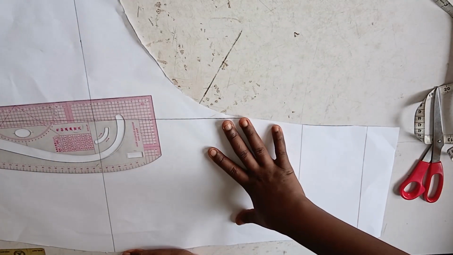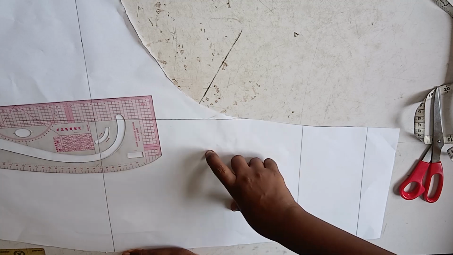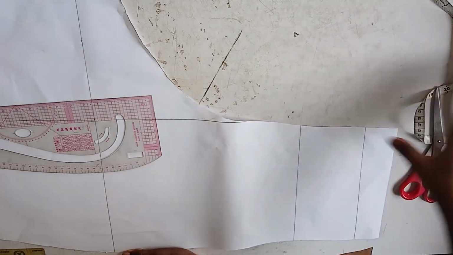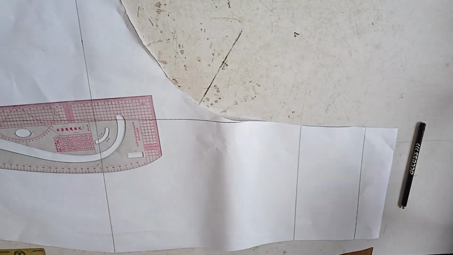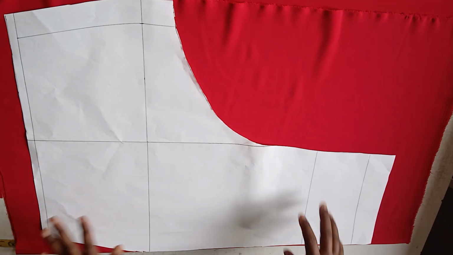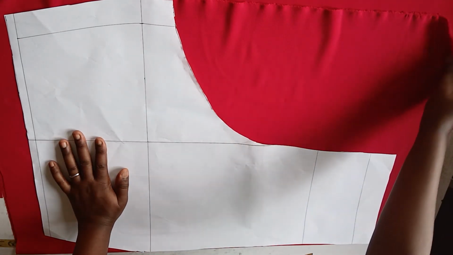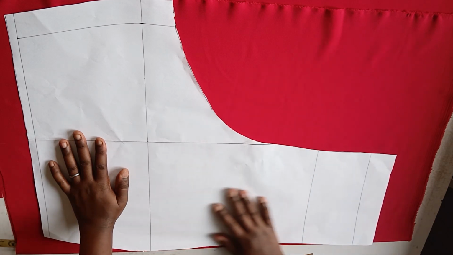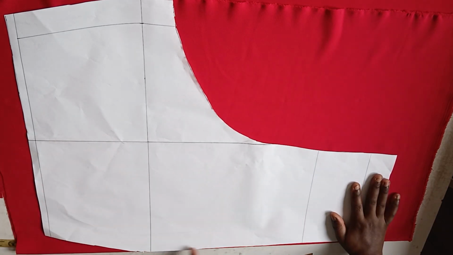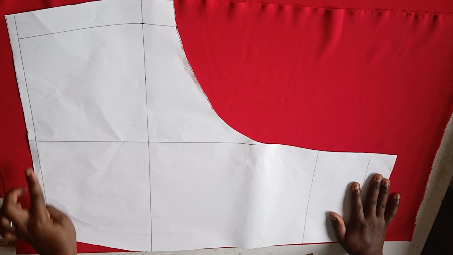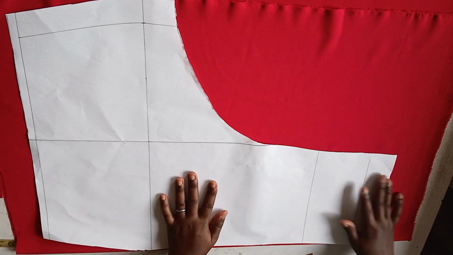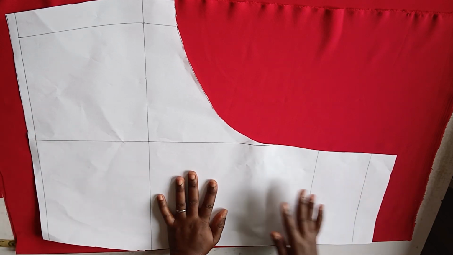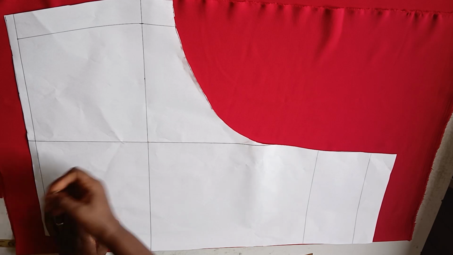So for us to cut the front now, we'll be cutting 2 of these parts. Okay, I'm using this red fabric. It's a crepe fabric. This is what I'm using for the gown. Now remember that on our side, we've added the necessary allowance, and also for the upper part and on the hem part. So we just go ahead to pin it down on the fabric.